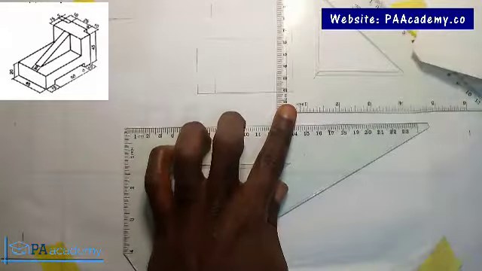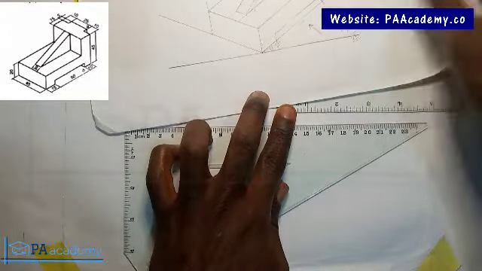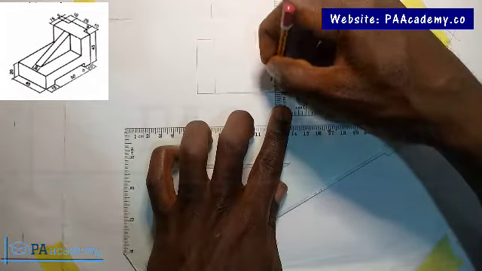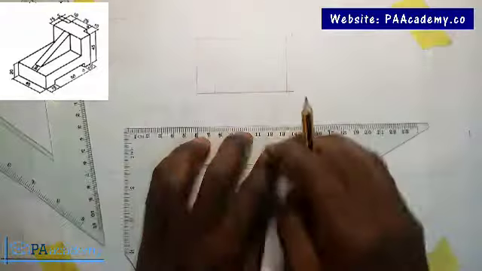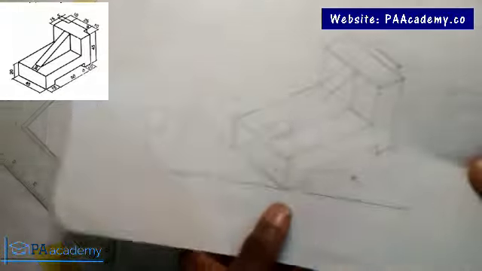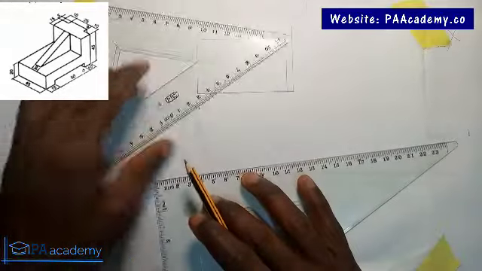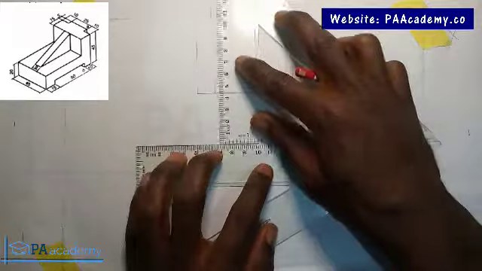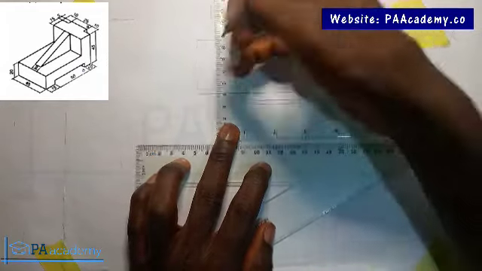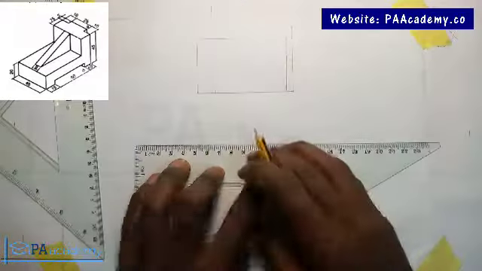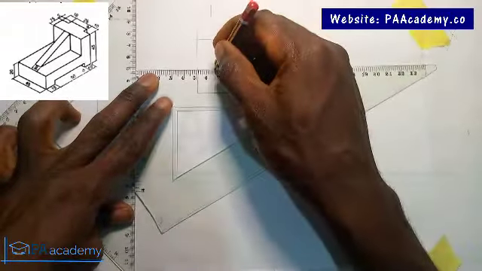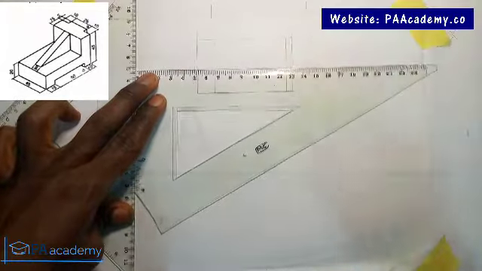So then this height here is 0.5. So let me just measure it here. So this is 0.5. And then, okay, let me also measure the height here. From here to here, we are going to be 20, which is 2 centimeter. So let me just try to get my point again. So I can just draw it across anyway.